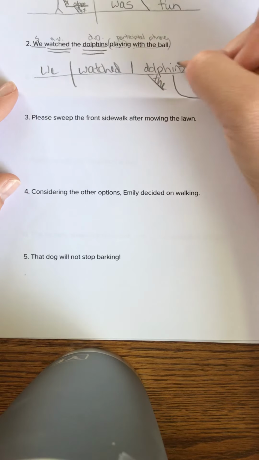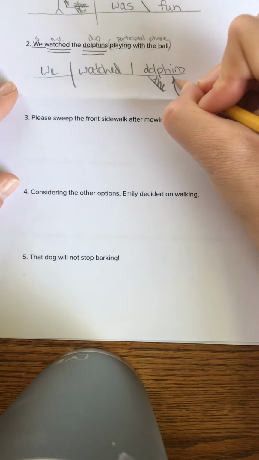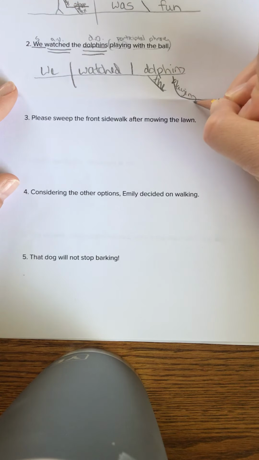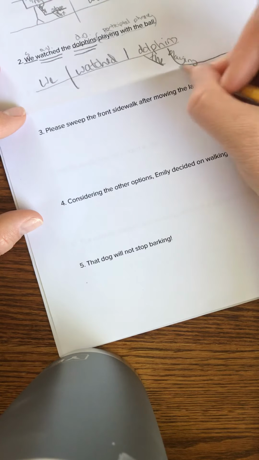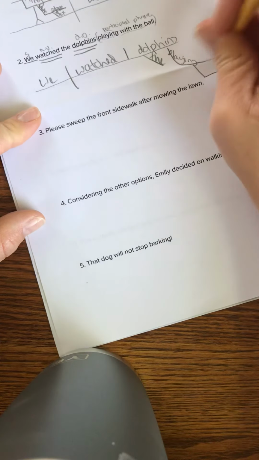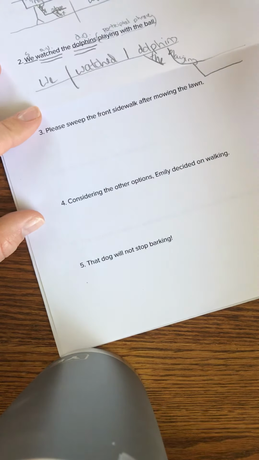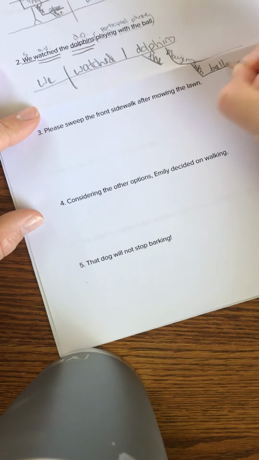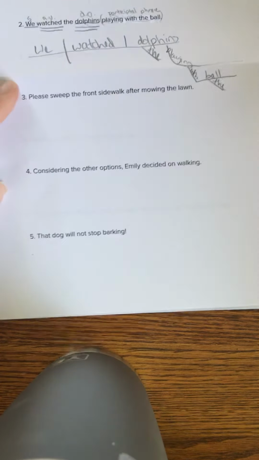Therefore, this participial phrase is describing dolphins. So playing and with the ball. Again, with the ball is modifying where they're playing or what they're playing. So it goes off of that participle. And I kind of made this line too long. It does not need to extend that long. But then we write our preposition with, object of the preposition ball, and the.